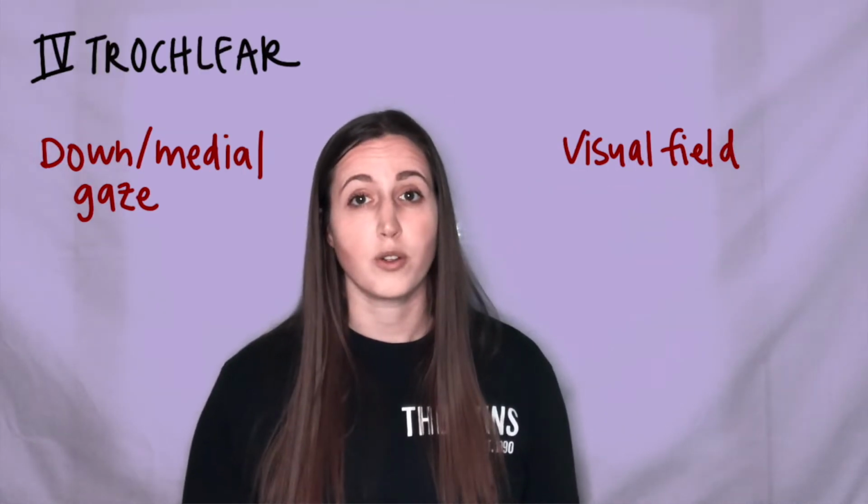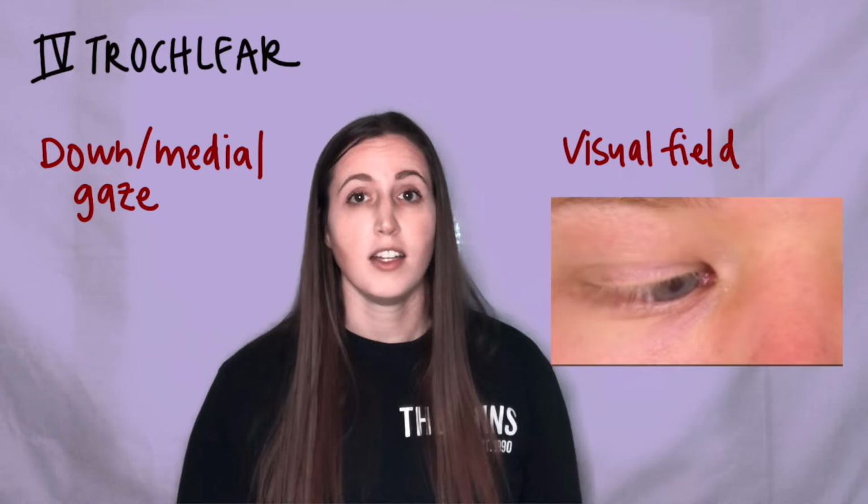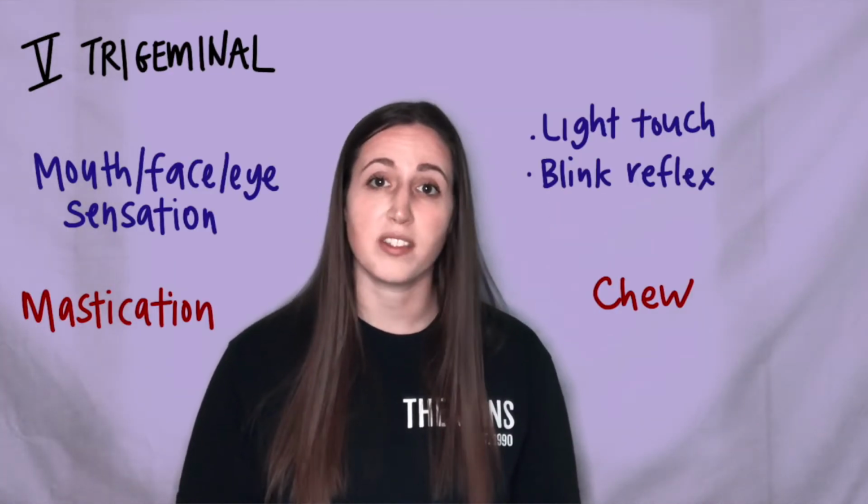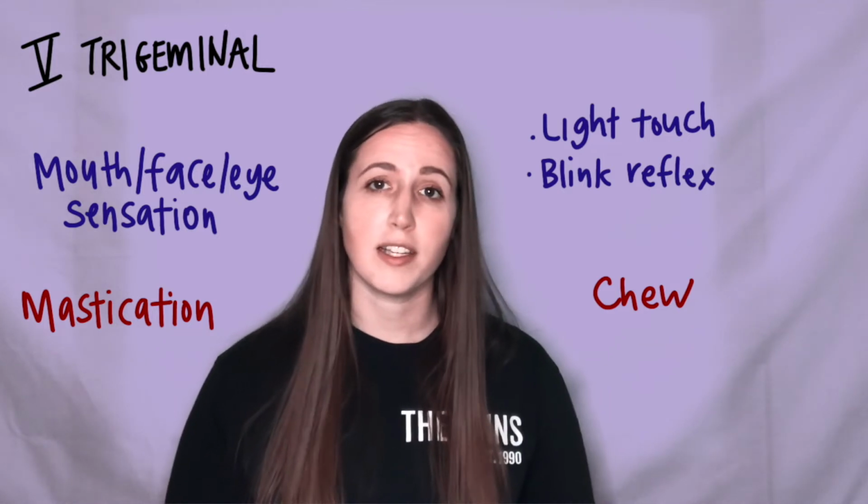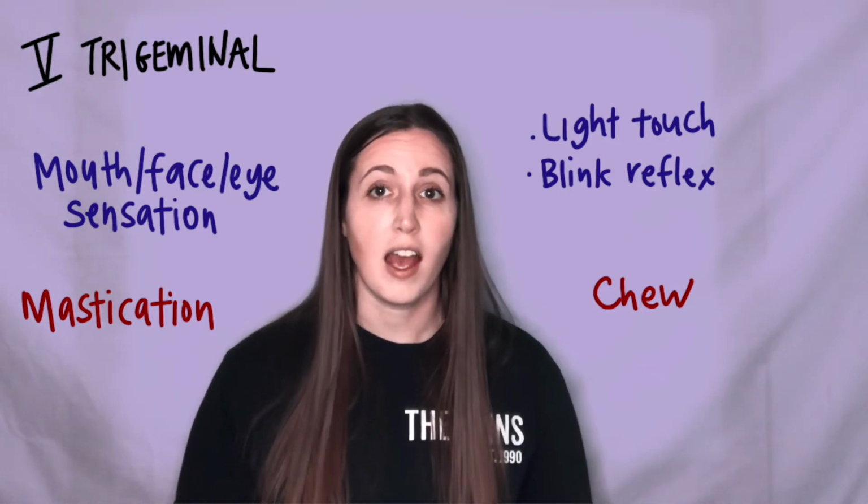Trochlear nerve 4 controls the eye movement down and in. So if they're looking at their nose, and that's how you test it. Trigeminal nerve 5 does both sensory and motor. It controls sensory information from the mouth, face, as well as the eye.